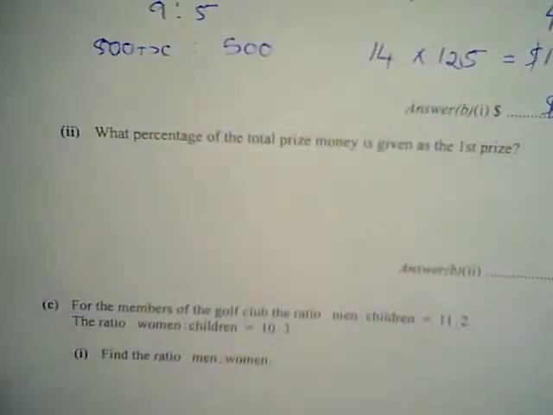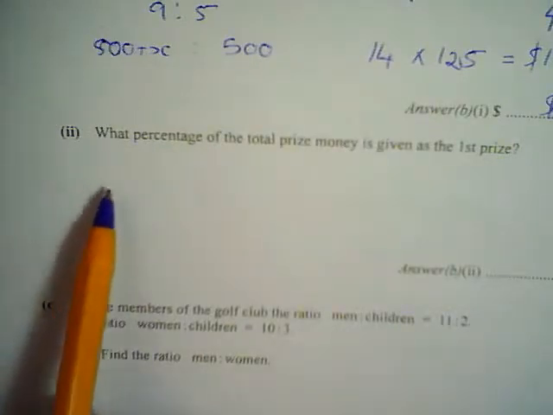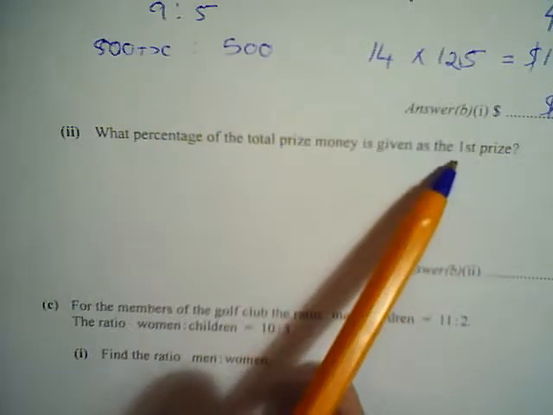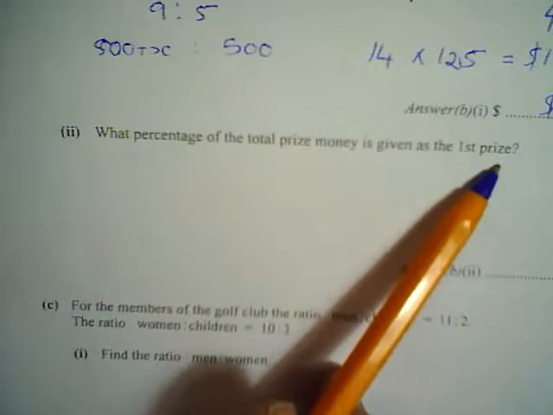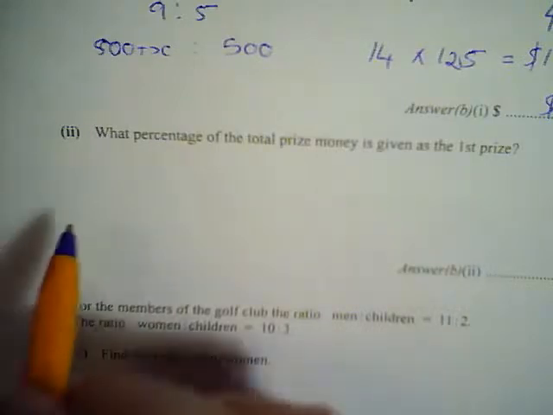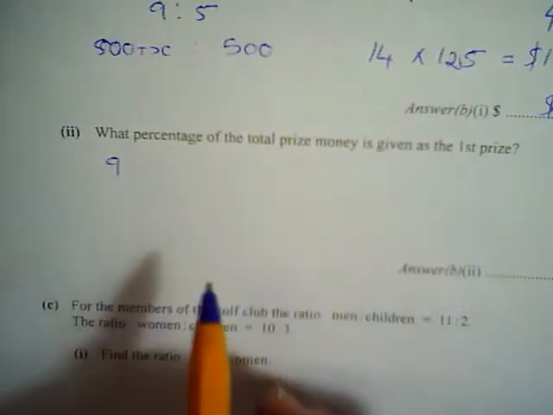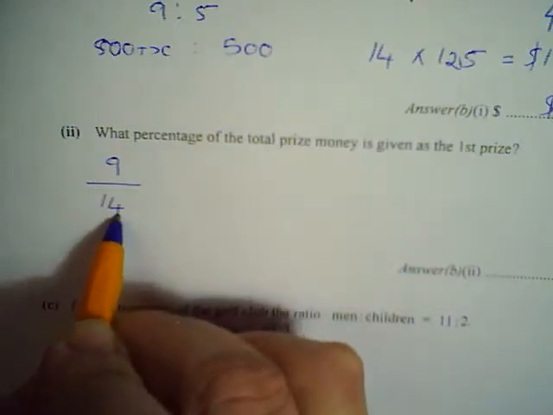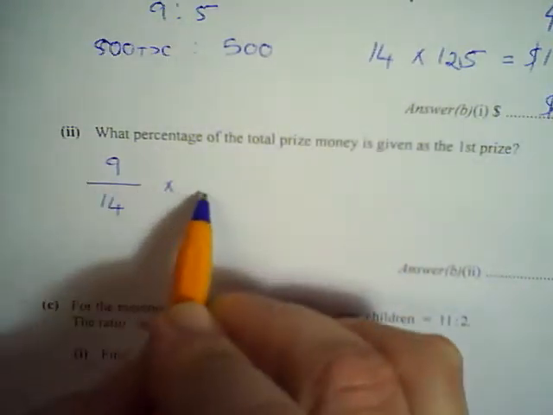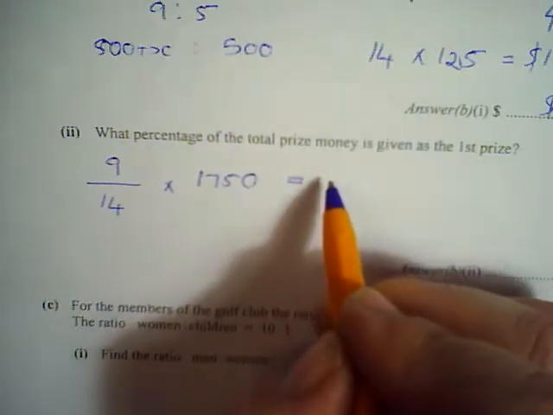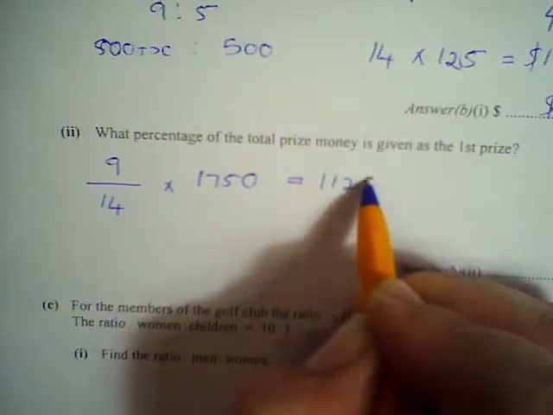Let me just move my page up. What percentage of the total prize money is given as first prize? What percentage of the total prize money? So we have to find out what was the first prize. So it was 9 parts out of 14 times my total 1750. I tap that in, 1125.